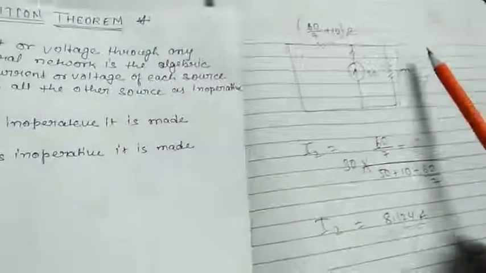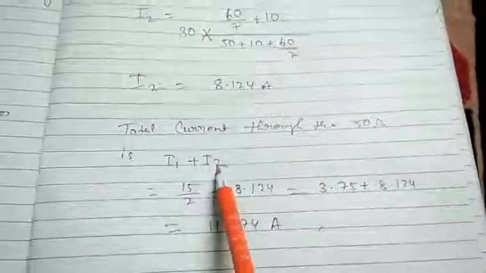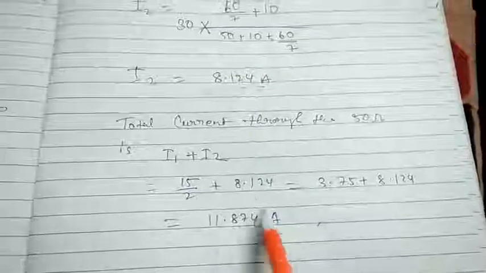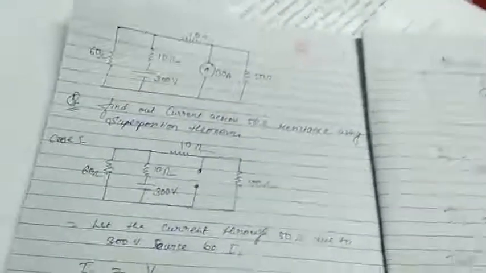This we have done separately. We have found the current through this 50 ohm as I1 and I2. Now we do the algebraic sum in order to get the total current flowing through this 50 ohm. Doing so, I1 plus I2, we got this much ampere current flowing through this 50 ohm resistance. We got the value by applying the superposition theorem. So this is the superposition theorem, quite easy.